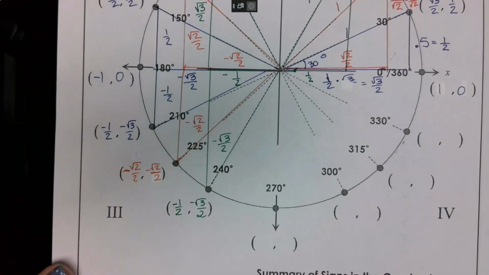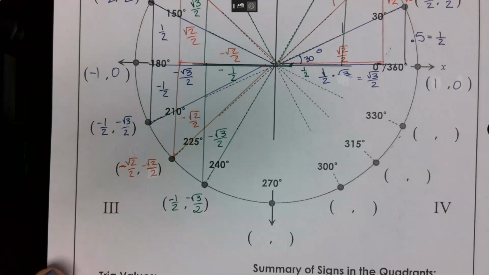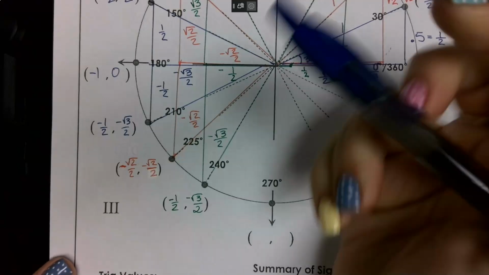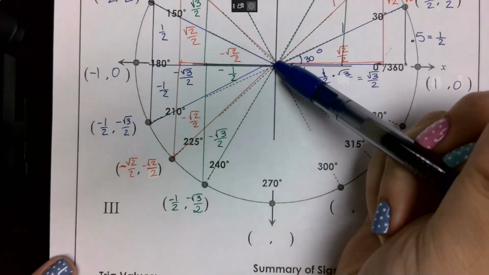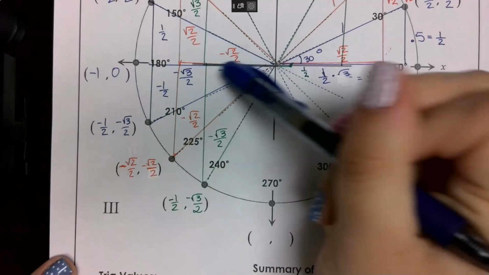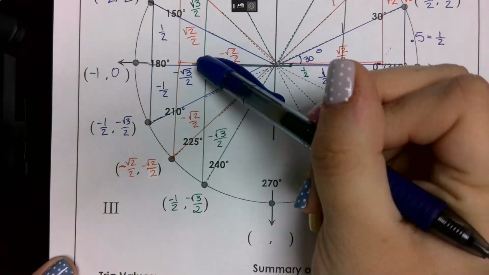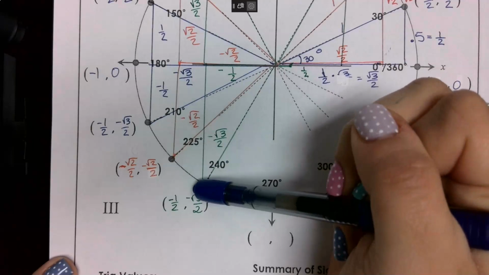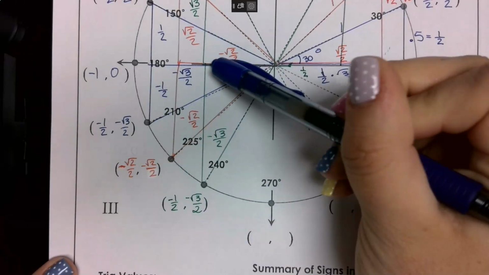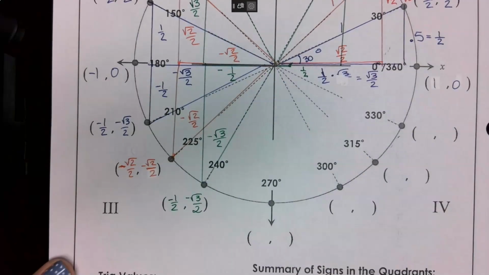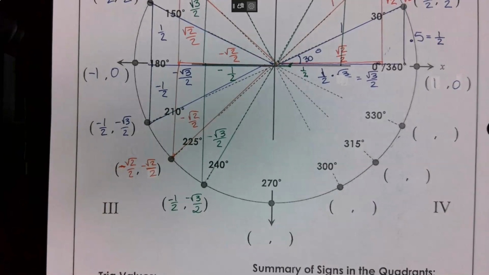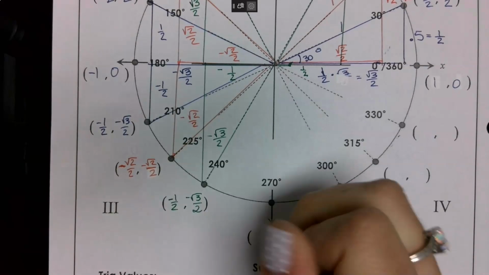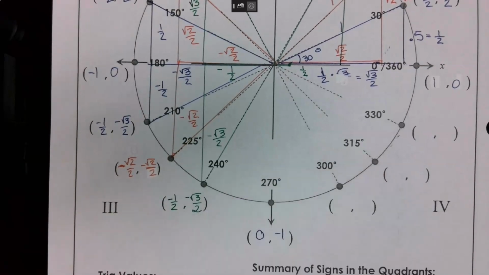Okay, 270, what's my coordinate point? Oh, wait. So, my distance right here, so I'm going across the x-axis negative 1/2, and then I'm going down negative square root of 3 over 2. So remember, this is x, and this is y. What's 270? Yeah. (0, -1).